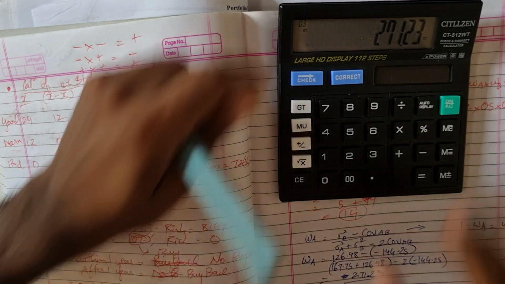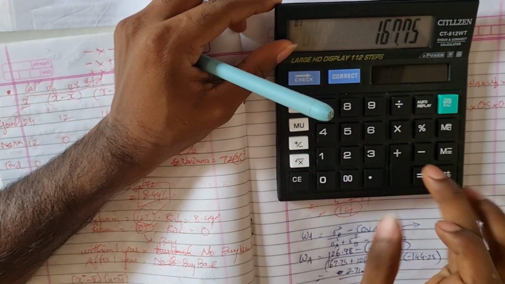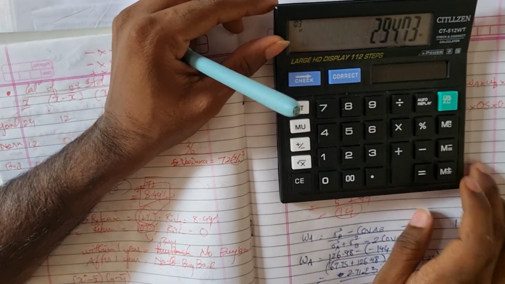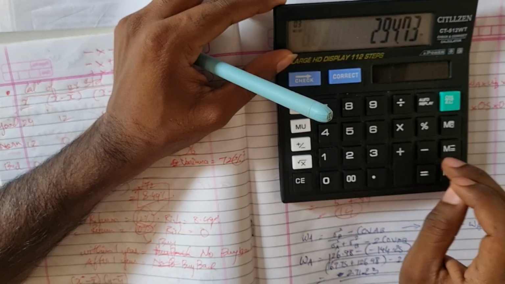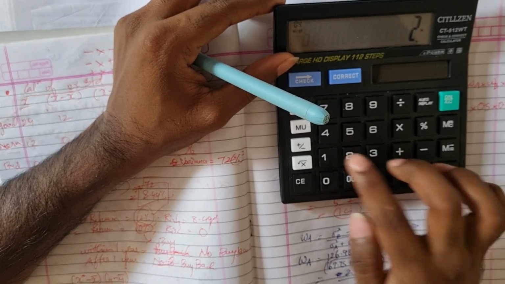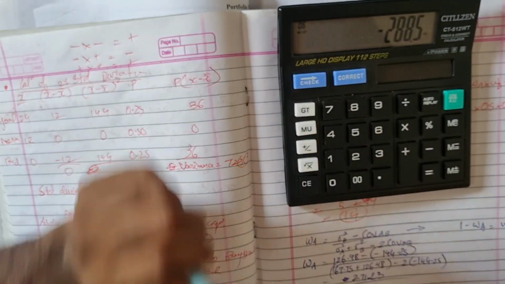Divide by 167.75 plus 126.98. Okay, I'll just keep it in M plus. Minus, we need to do 2 into 144.25, it's in minus. Okay, 28.25.